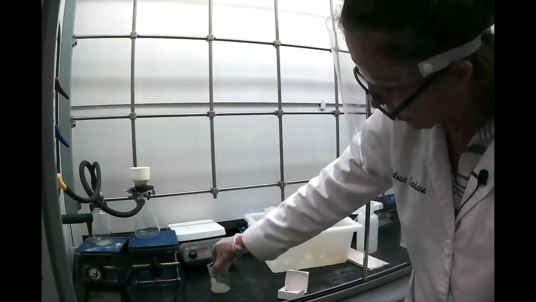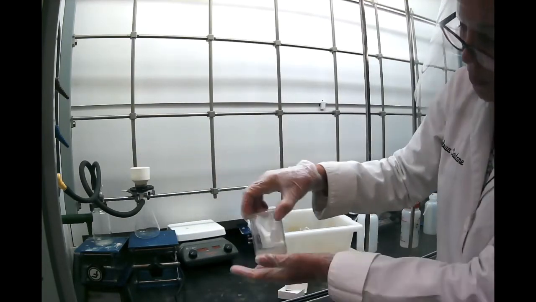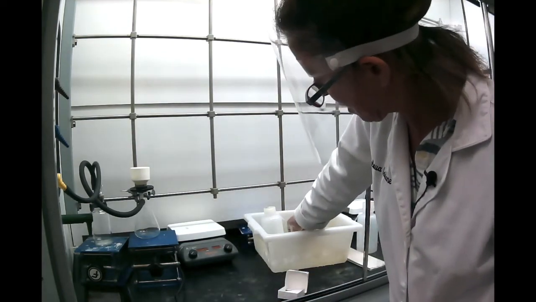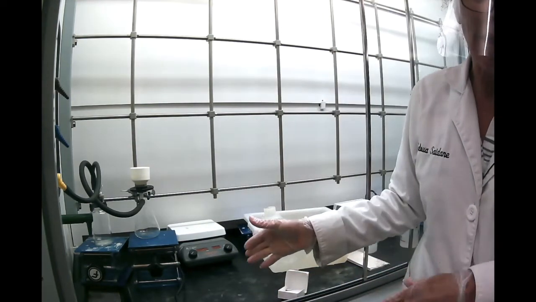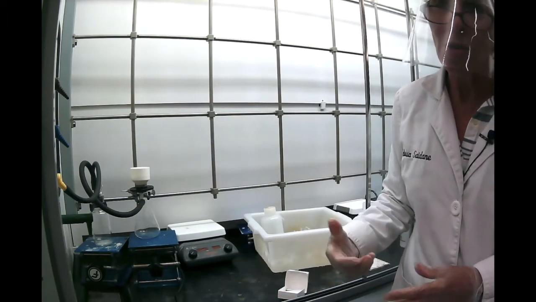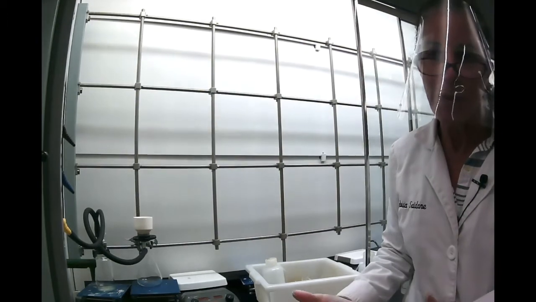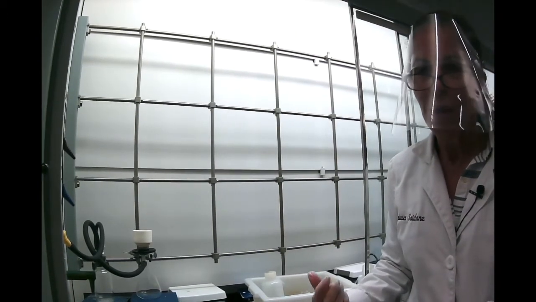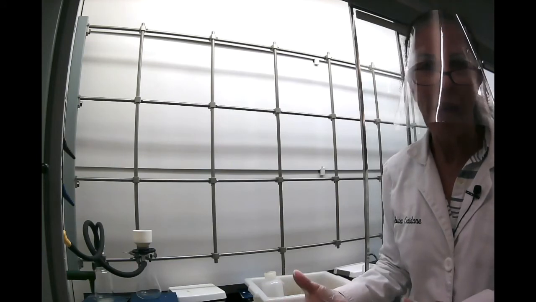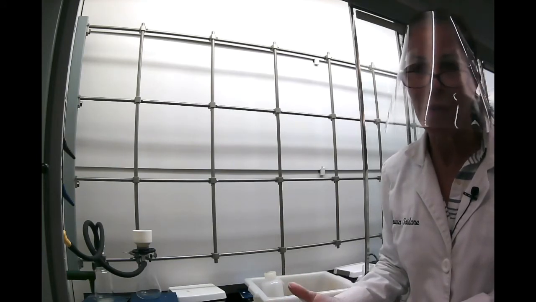This is okay, it's not that hot. I can put it in the ice bath, and you let it crystallize. Normally a slow recrystallization always produces better crystals, so if we could leave it even overnight covered, we would come back and it would develop beautiful crystals.